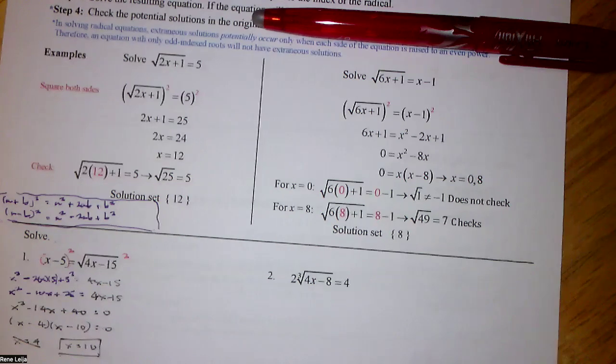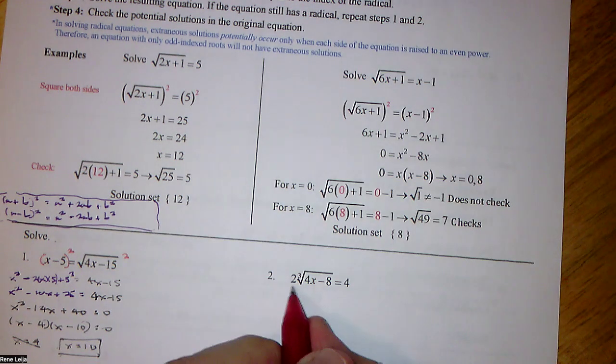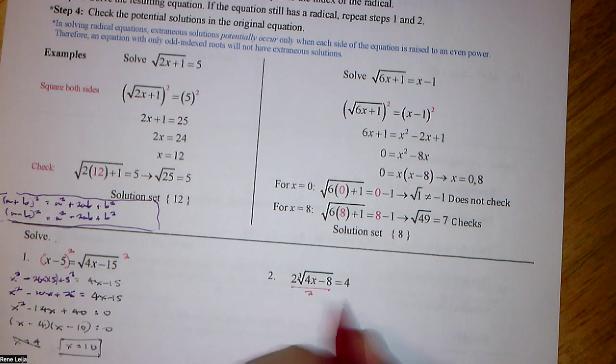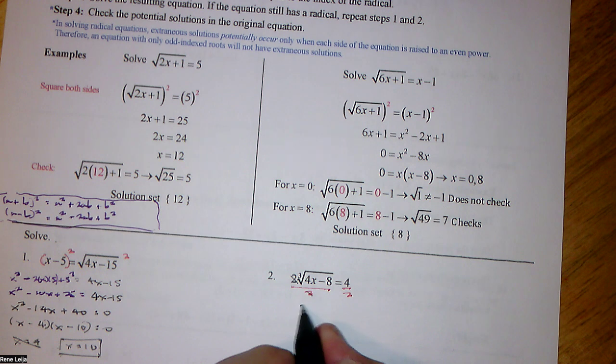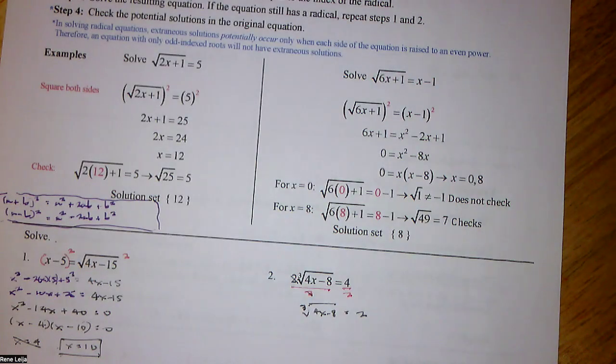All right, now number 2, I need to isolate the radical. So the first thing that I need to do is to divide both sides by 2. So we're going to have the cube, that's gone. So we have the cube root of 4x minus 8 equals 2. Now, this is a cube root, and the way that I get rid of a cube root is I'm going to raise both sides to the third power.